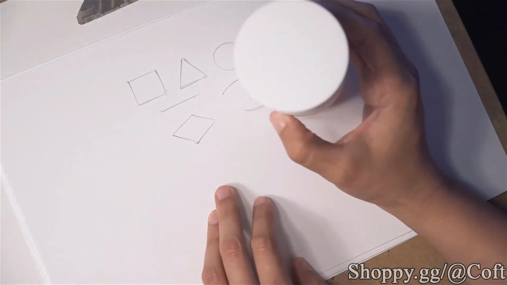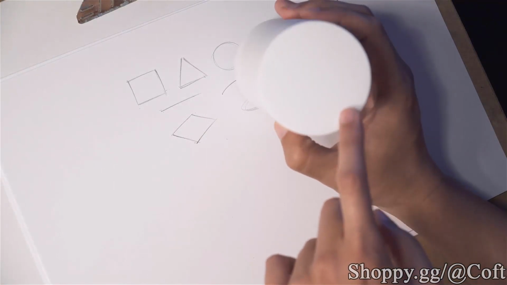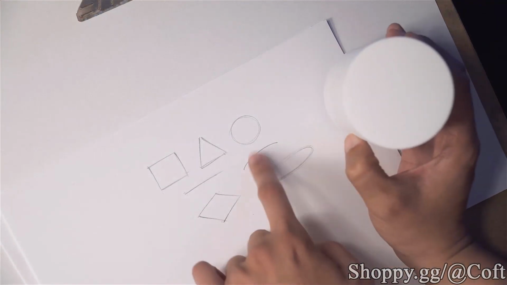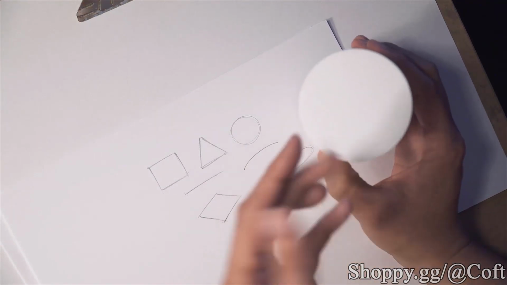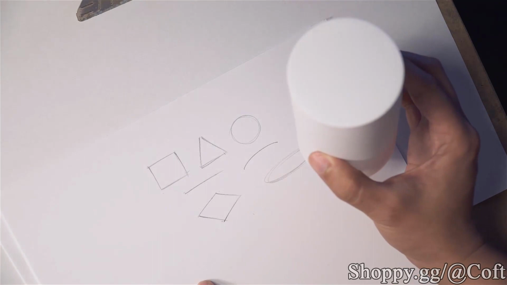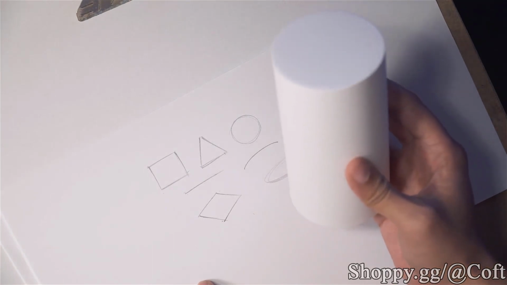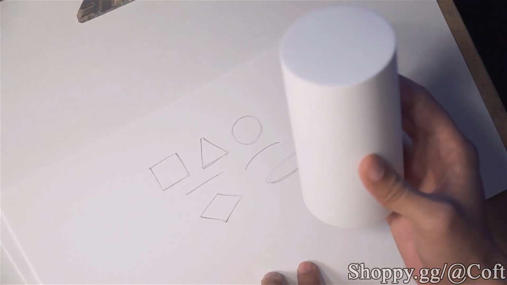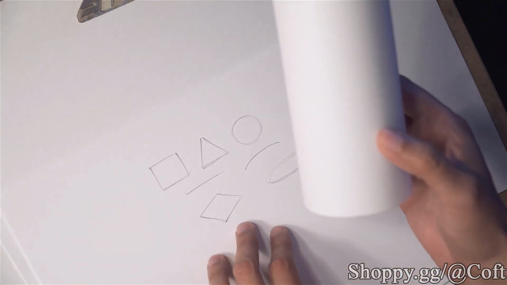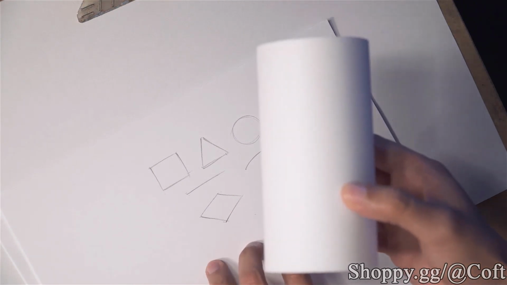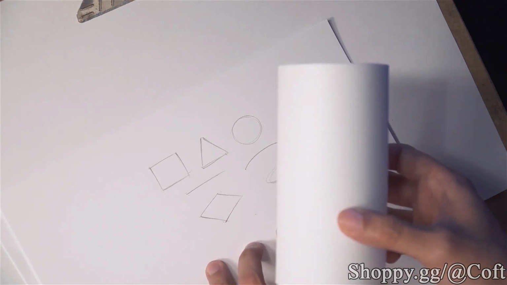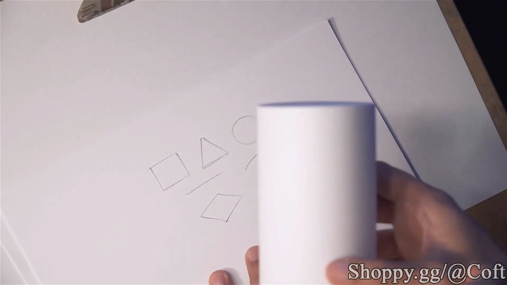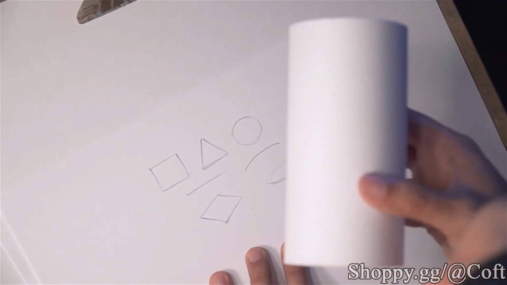So if you look here, the cylinder facing the camera is just a full circle shape. But as soon as we start to tilt it, it gets narrower and narrower. Now that is basically the ellipse. And depending on the type of angle that we see it at, just like this one, it's pretty much flat. It'll start to have a different degree depending on how we turn it.